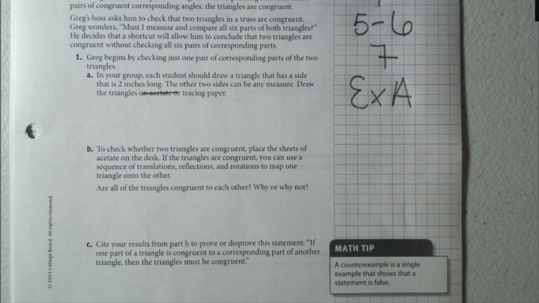Why or why not? C. Cite your results from Part B to either prove or disprove this statement. If one part of the triangle is congruent to a corresponding part of another triangle, then the triangles must be congruent. Now remember, a counterexample is a single example that shows that the statement is false.